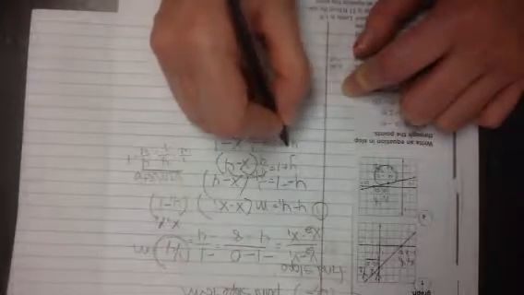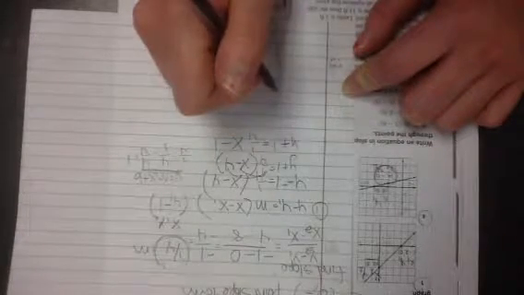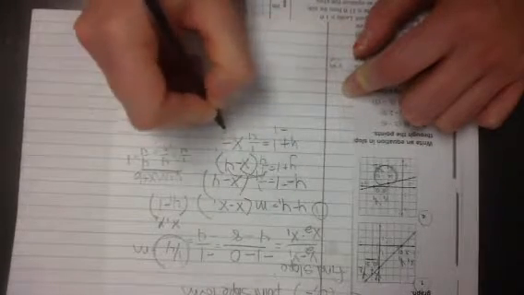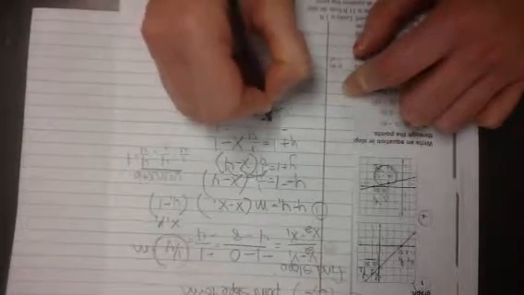And then we have y plus 1, so the last step is to solve for y. So if we're adding 1, the opposite is subtracting 1. So y equals 1/4 x minus 2. And that's going to be your answer for number 4.